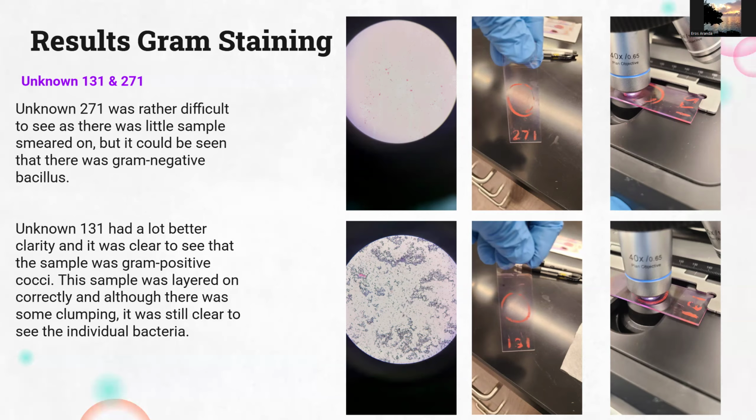Now, looking at unknown 131, this one is a lot better to see, and you can see it was obviously gram-positive cocci. This one was layered on correctly, and there was some clumping in some areas, but it was still pretty easy to see the bacteria. You can see that large pink dot on the side. Once again, this is probably just dye that wasn't rinsed off correctly, but overall, it didn't affect the quality of the stain.